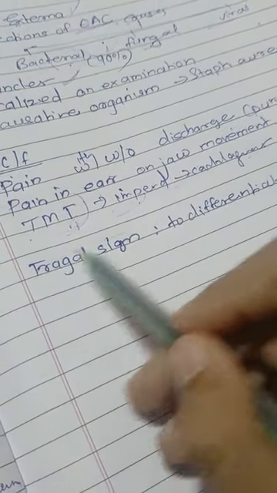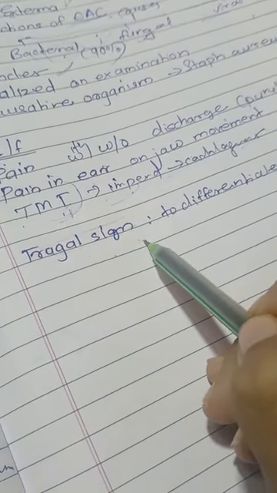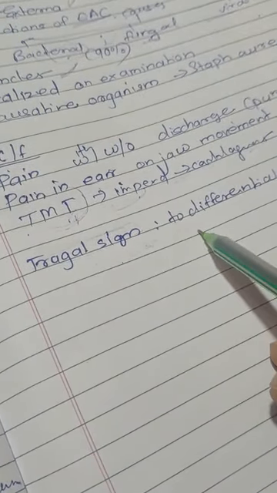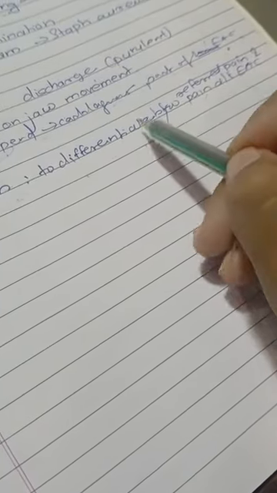So what helps here? Tragus sign. What is tragus sign? First we need to put pressure on the tragus. After putting pressure on the tragus, if the external auditory canal feels the pressure, it will pain, and maybe discharge will also come. If these two signs are absent, then we can rule out involvement of the external auditory canal. That is, if pain occurs, there is involvement of the external auditory canal, and if pain doesn't occur, then it's a referred pain. So it's basically to rule out referred pain versus pain at the external auditory canal.